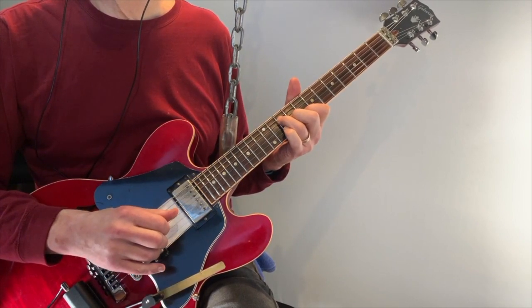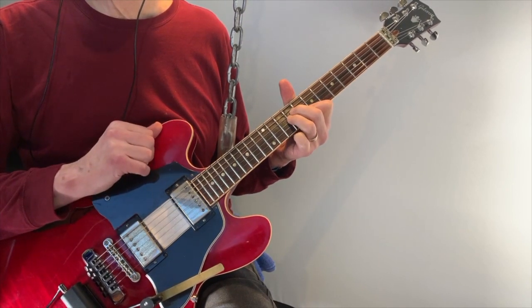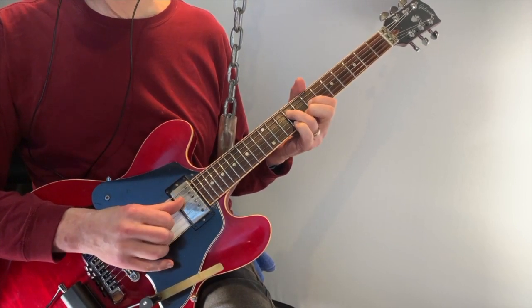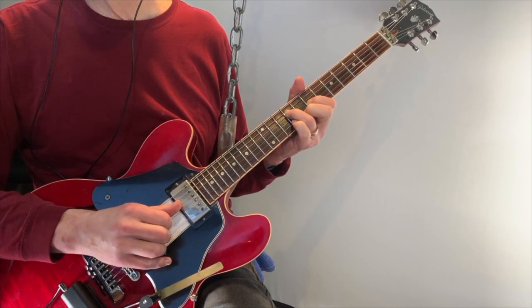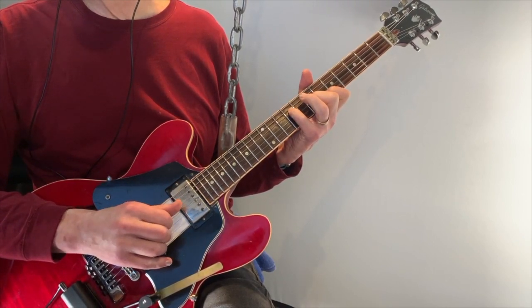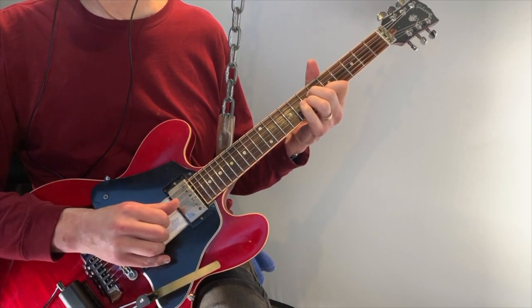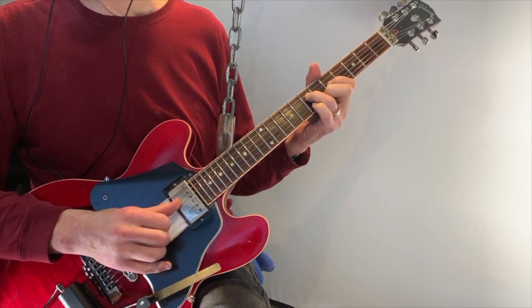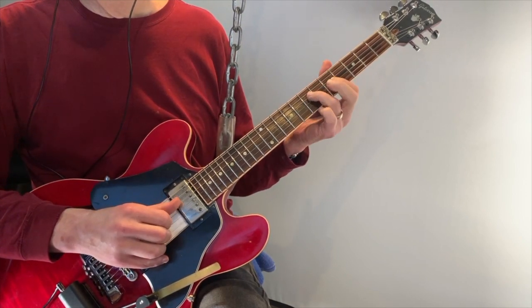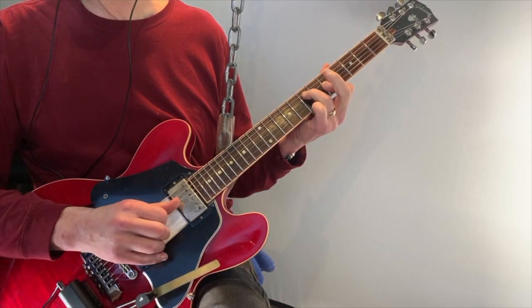1 major, that's frets 10, 9, 8. 3 minor, that's frets 9, 9, 8. 5 major, that's frets 9, 7, 8. 7 diminished, that's frets 9, 7, 6. 2 minor, that's frets 7, 7, 6. 4 major, that's frets 7, 5, 6. 6 minor, that's frets 7, 5, 5.